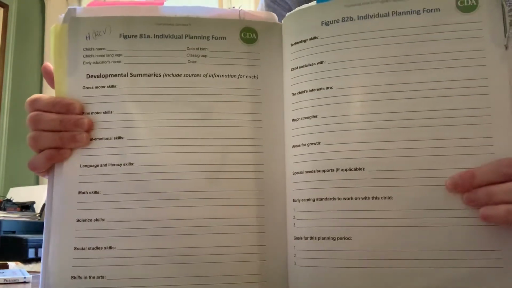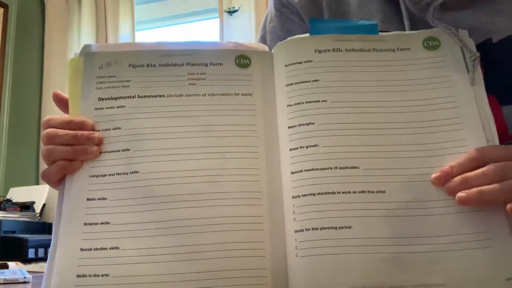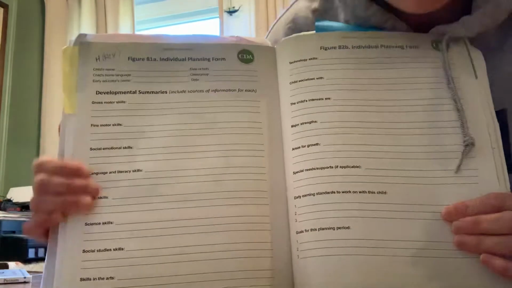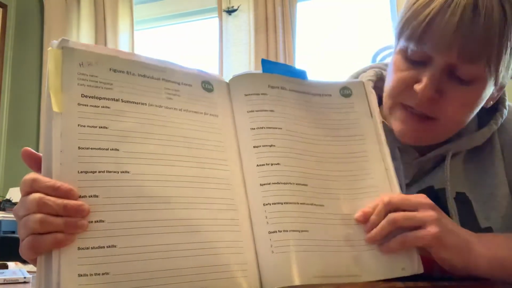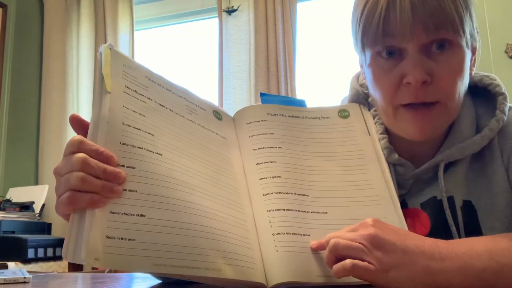So if there's something that is already in the works, you should be able to ask the child's current lead teacher. And then early learning standards to work on. These would be using the ones from your lesson plans from the Ohio Early Learning Standards. And then goals for this planning period.